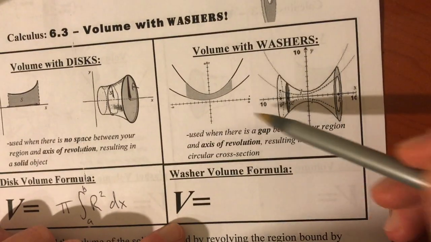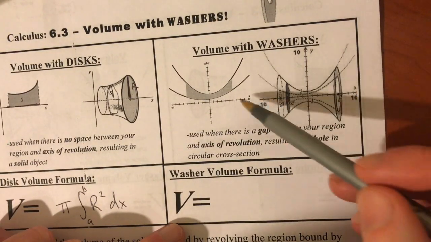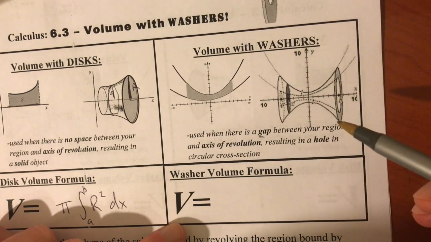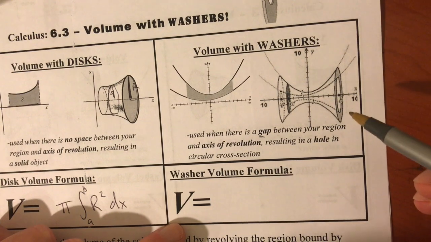So yeah, whenever there's a gap between here and the axis, you get a hole. Oh God, enjoy these lame jokes, kids.